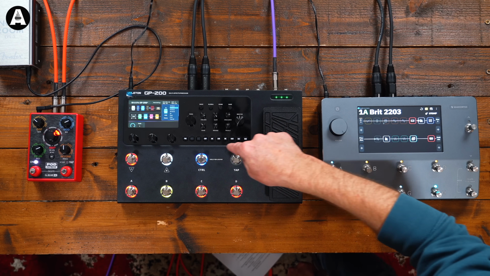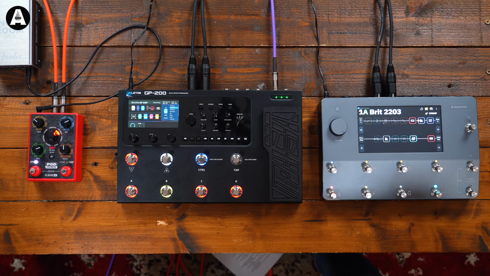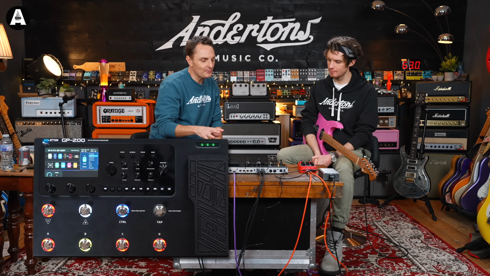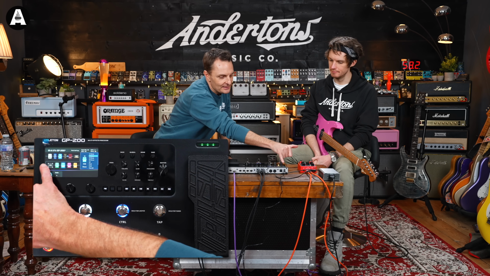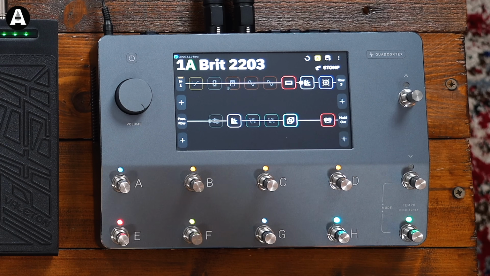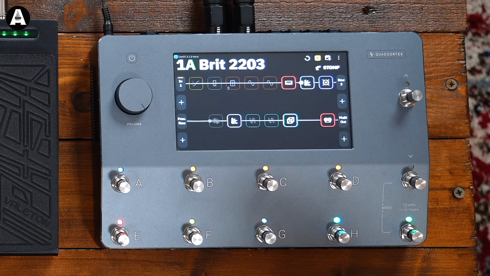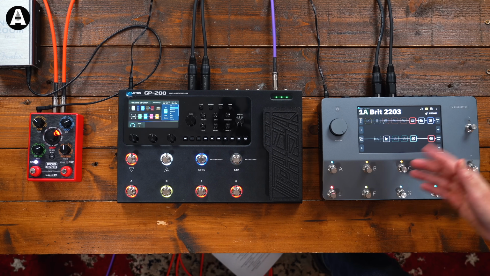The Valeton and the Quad Cortex are doing a similar thing, and the Valeton's not uncommon in how this works. The visual display is showing you a pedal board. Yeah. So you're sort of seeing the same as the Quad Cortex is. Interestingly, I think Quad Cortex actually don't use icons that are as obvious as some brands. You've got to sort of remember that your little square is your reverb and things like that.